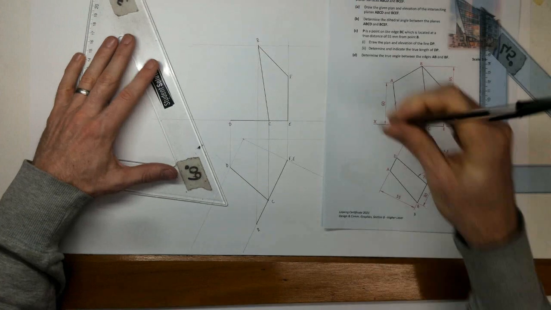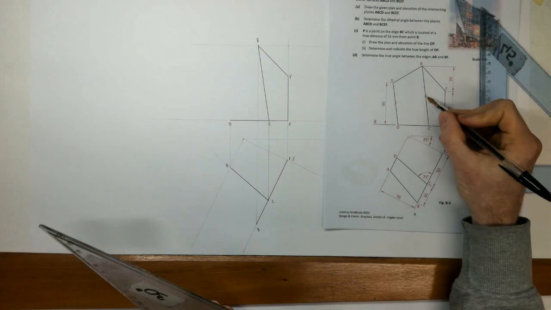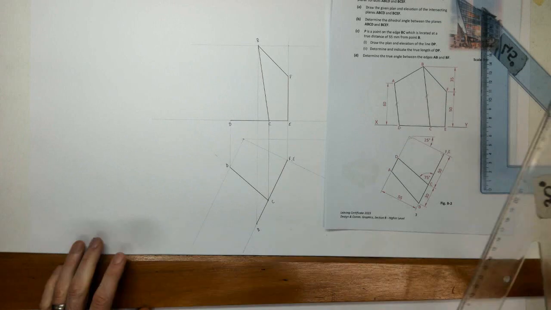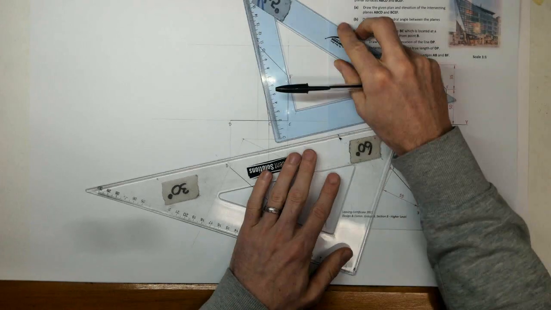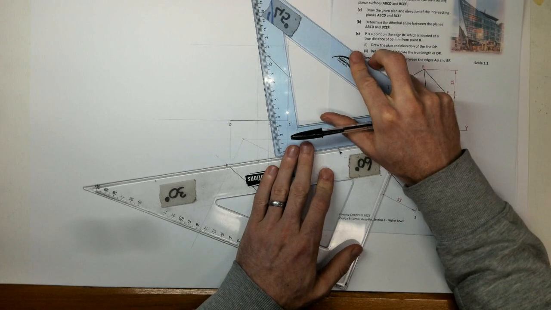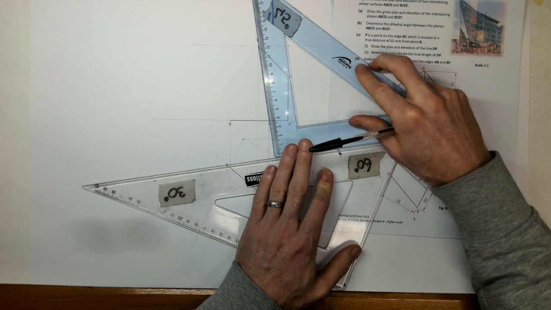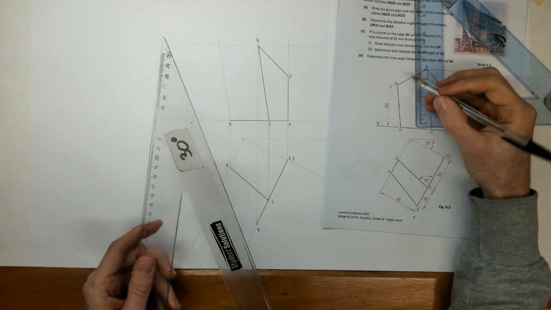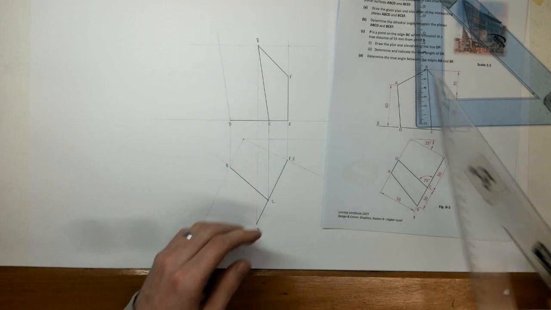There's B. Now we can see the relationship between those two lines. They're parallel, so I can use sliding set squares. Draw a parallel line from D. And A, we're told, is a height of 60 up.